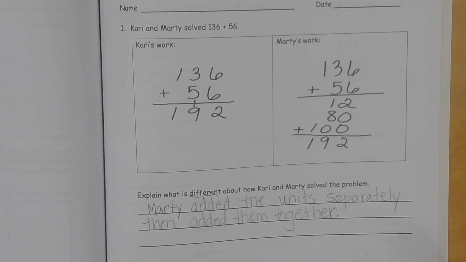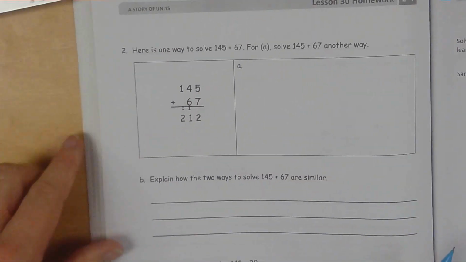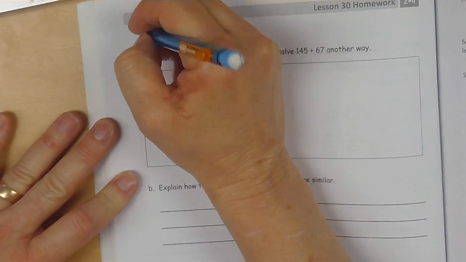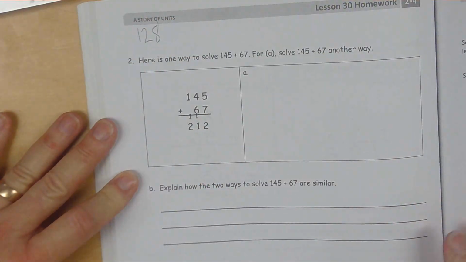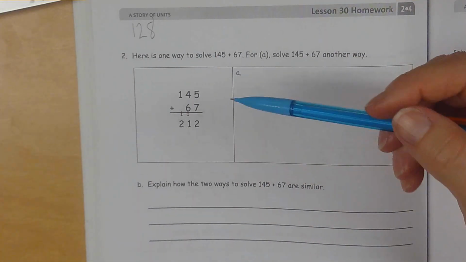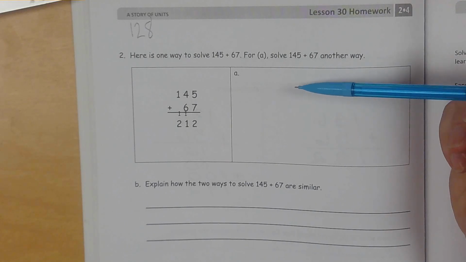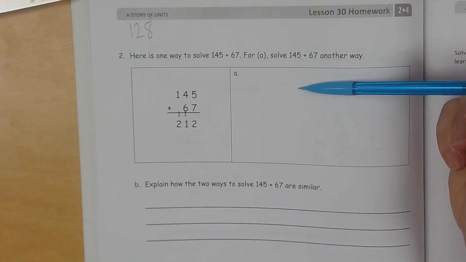Sorry, I'm going to move on to the next page. If you haven't finished writing that down, you can pause here and catch up. So turning the page to 128, on this one, they are showing us one way and they want us to solve it another way.